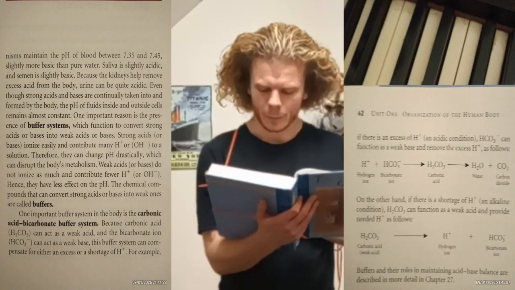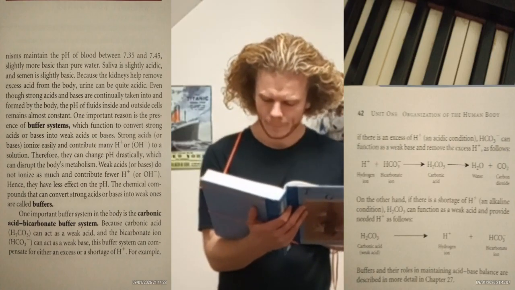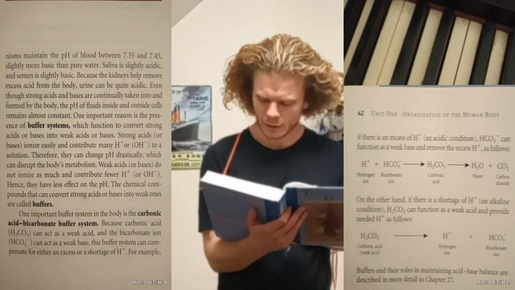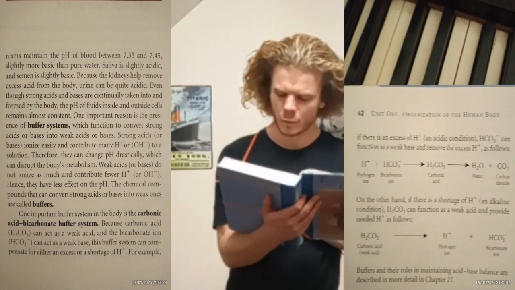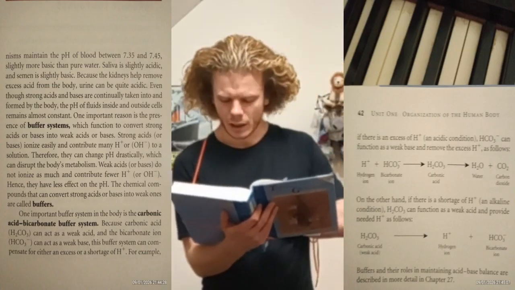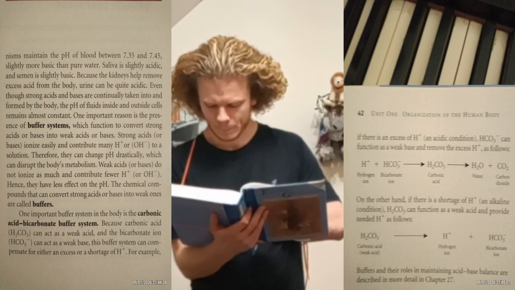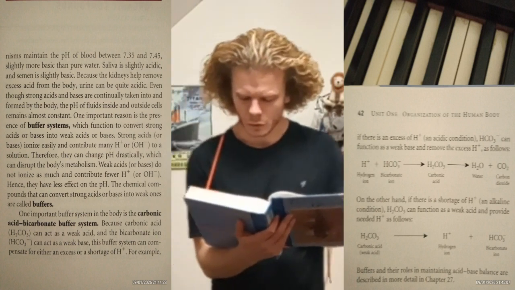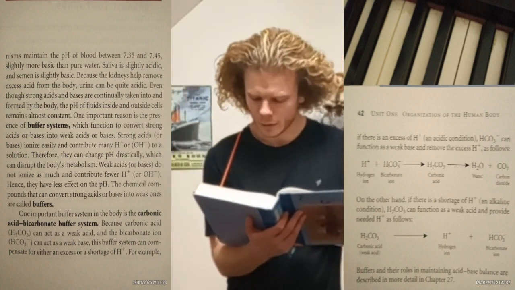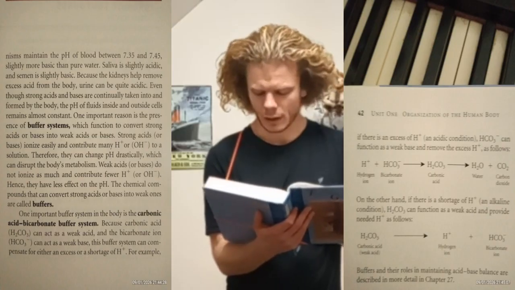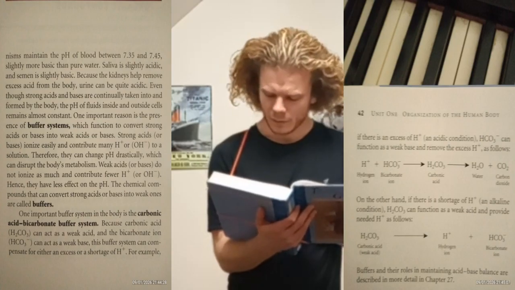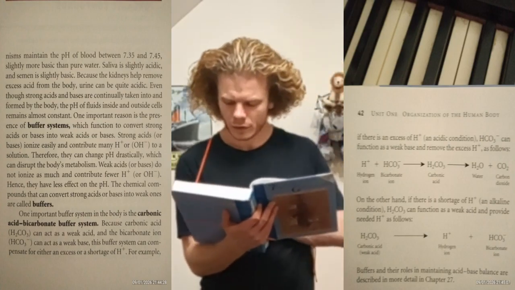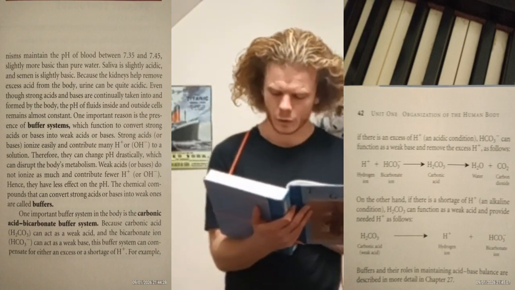Strong acids or bases ionize easily and contribute many H+ or OH- to a solution. Therefore, they can change pH drastically, which can disrupt the body's metabolism. Weak acids or bases do not ionize as much and contribute fewer H+ or OH-, hence they have less effect on the pH. The chemical compounds that can convert strong acids or bases into weak ones are called buffers.